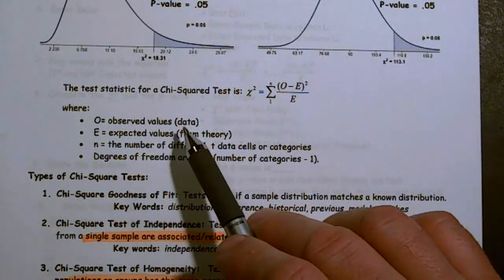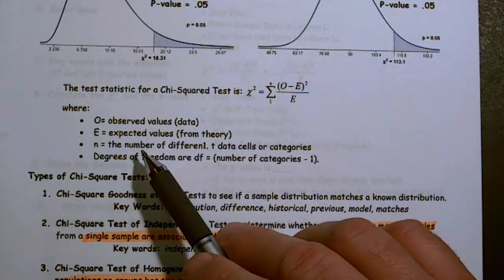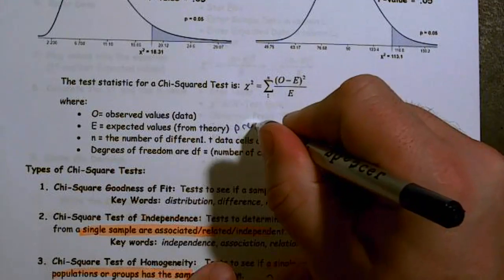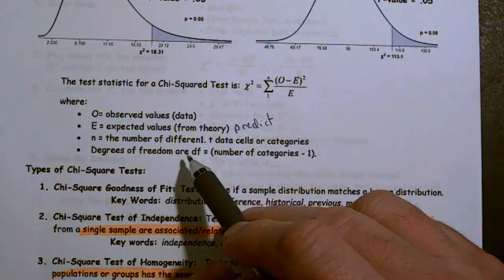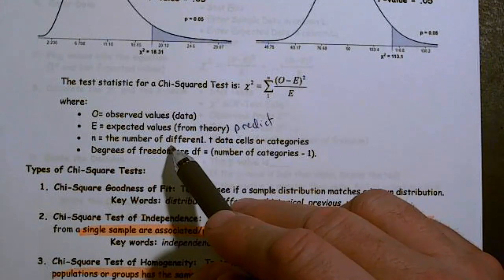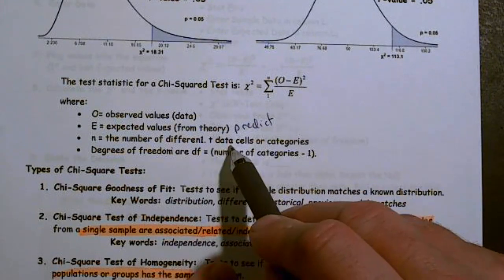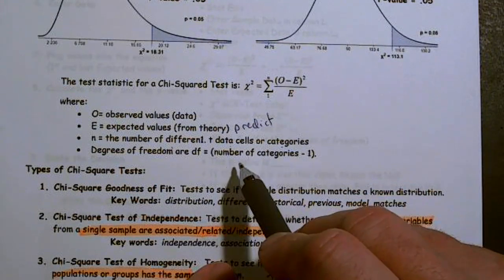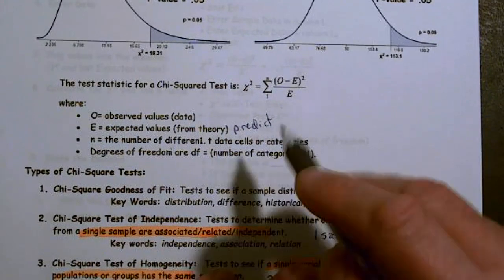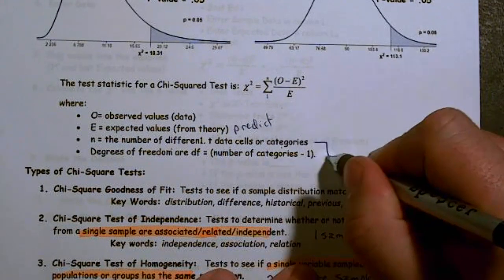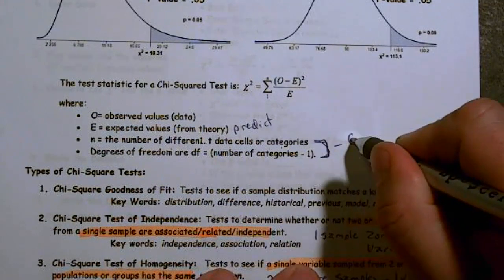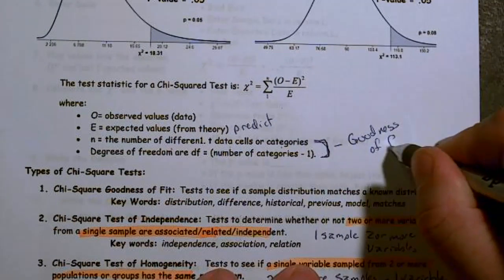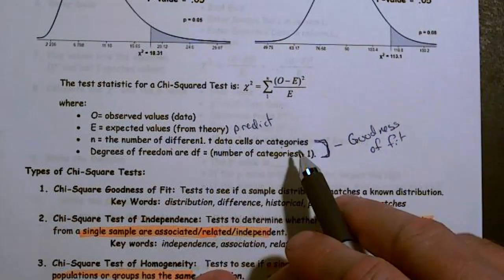The observed values are the actual values; they came from data. The expected value comes from theory, or what we predict or believe will happen. N equals the number of data cells or categories, and degrees of freedom are the number of categories minus 1. This is only true for the goodness of fit, which again is categories minus 1.